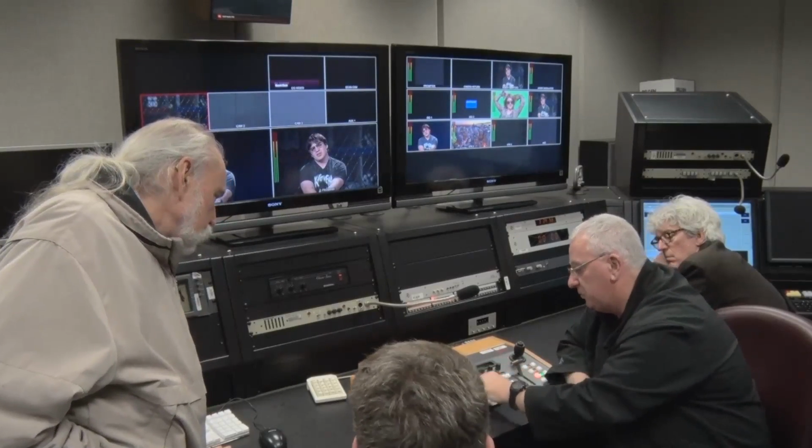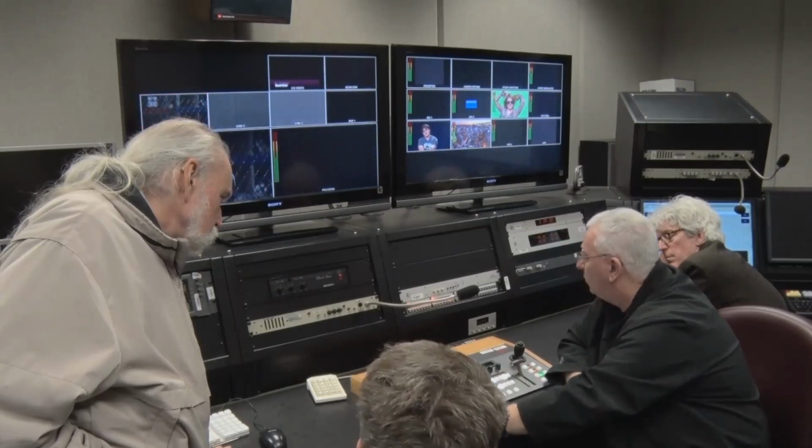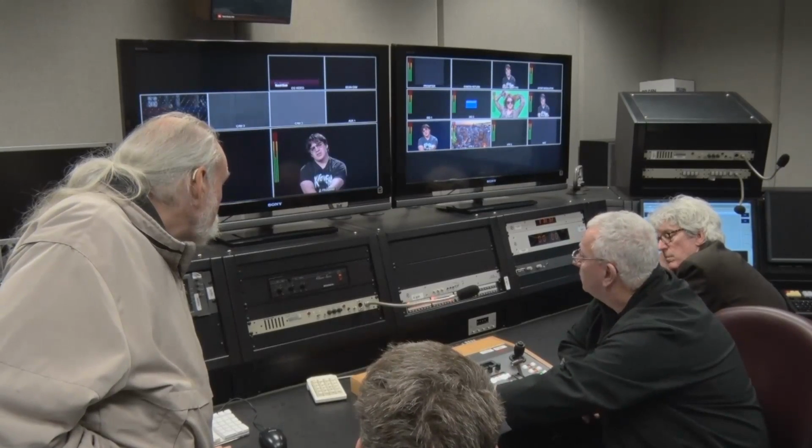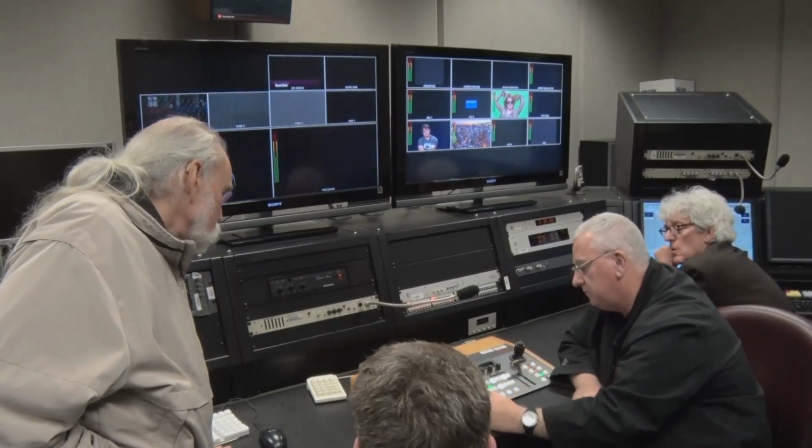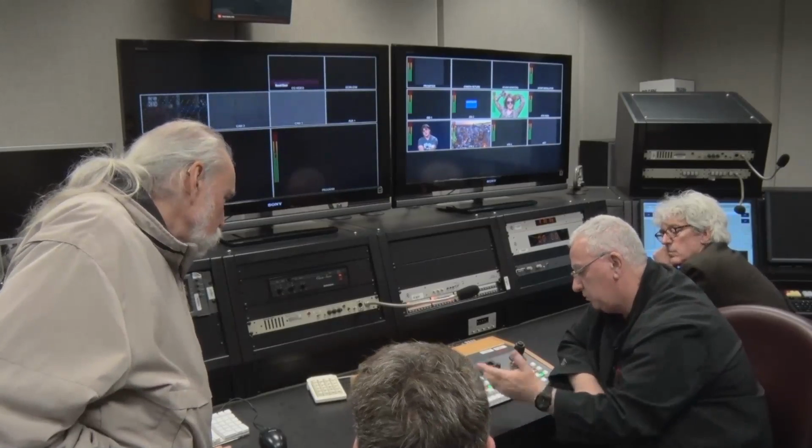So I could build a custom control under button 1, and apparently somebody's built something. It's doing a dissolve, I guess. Who knows? I'm not sure what.